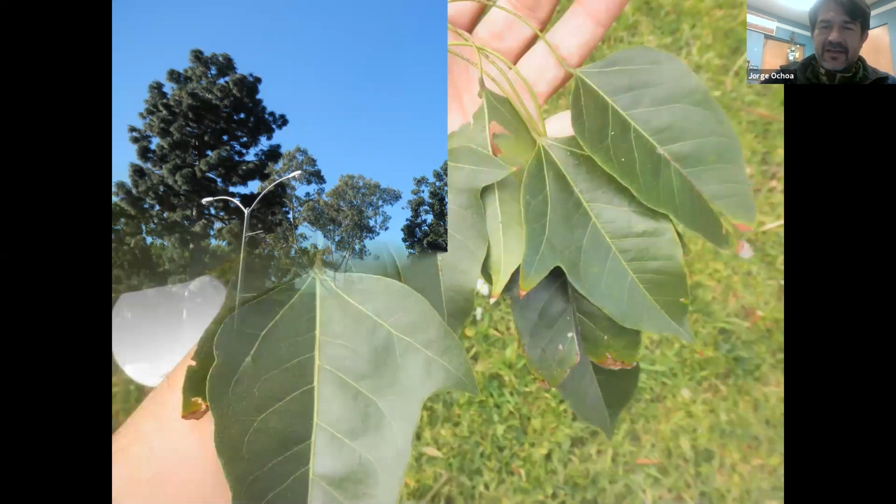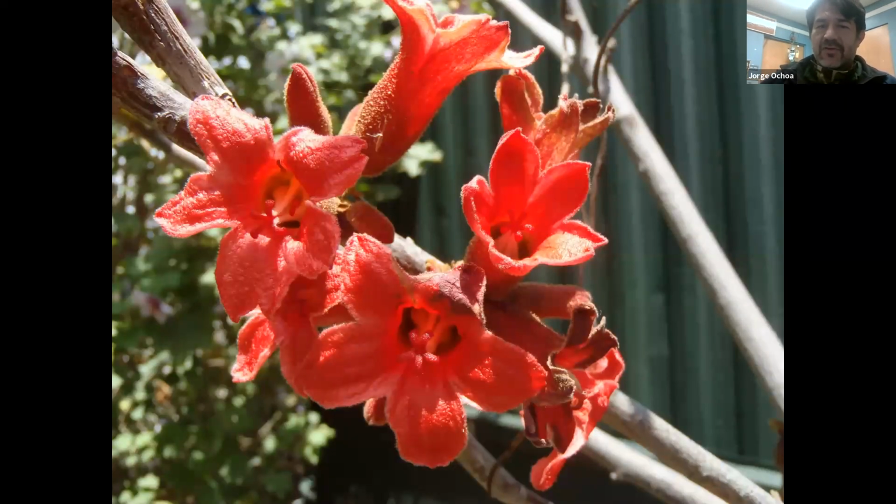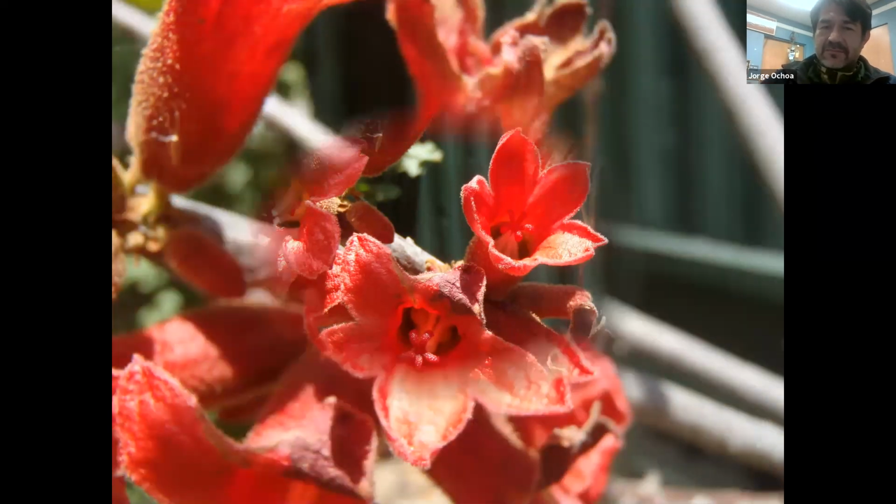And they're still there. And I think it's a hybrid because the flowers are not scarlet red like the species, and I have yet to find a fruit. So I don't know the history of when or who planted them, but there's some kind of weird hybrid growing in Long Beach.